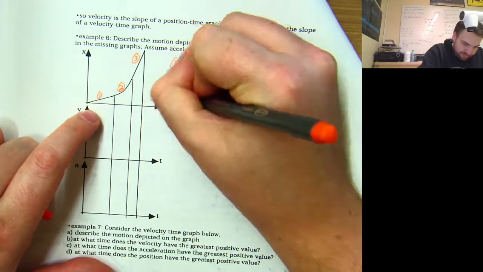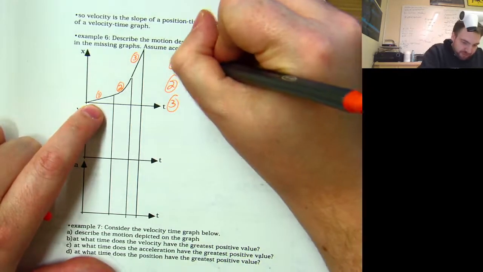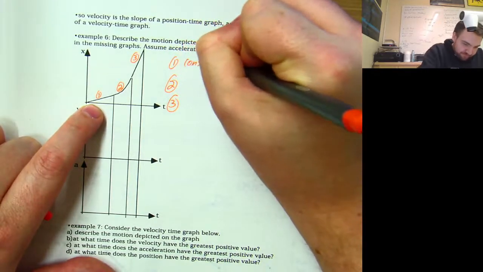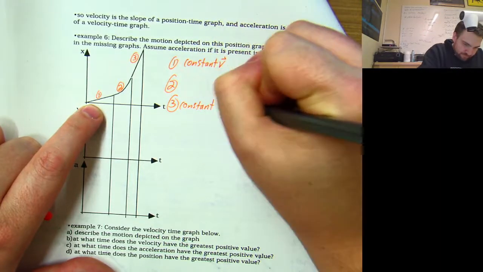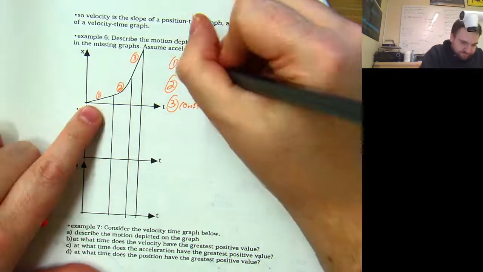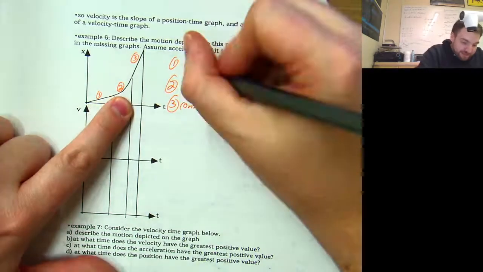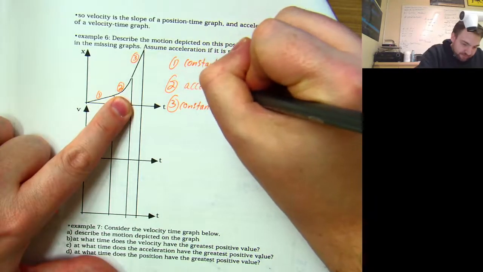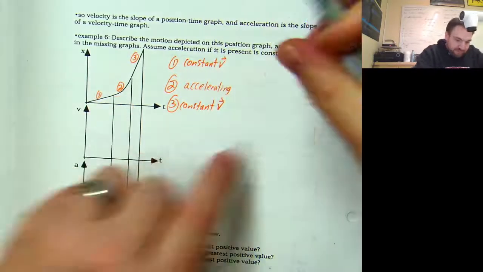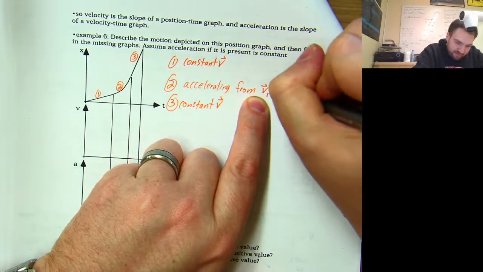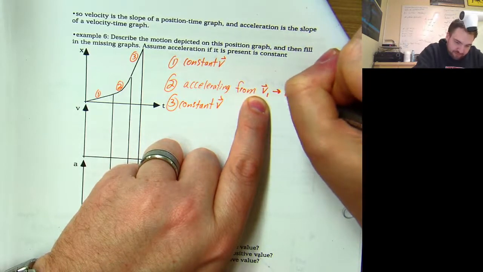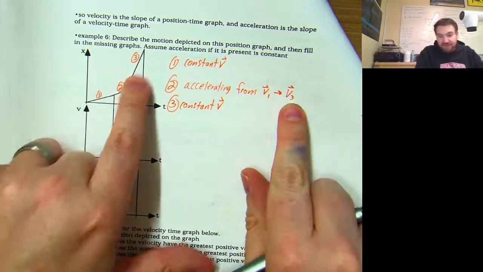Let's write out some stuff that we know. We know that in 1 and 3, we've got a constant velocity. And we know in step 2, the object is accelerating from V1 to V3, the velocity in chunk 1 to the velocity in chunk 3.